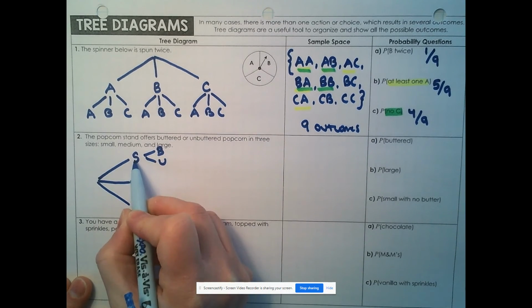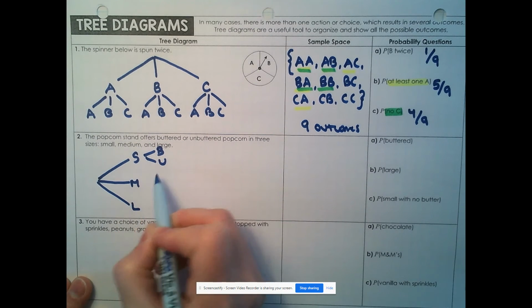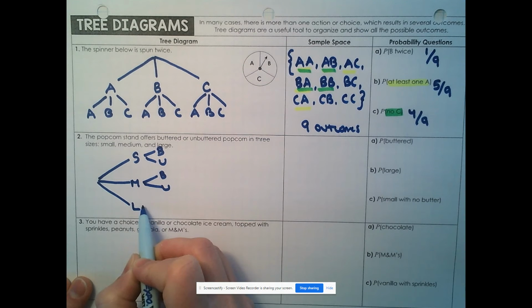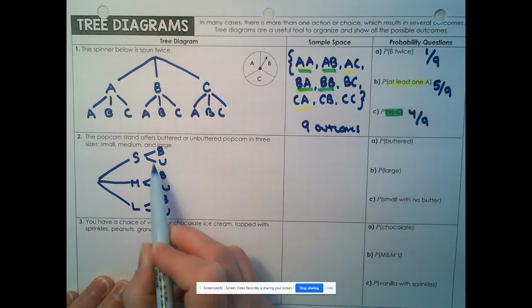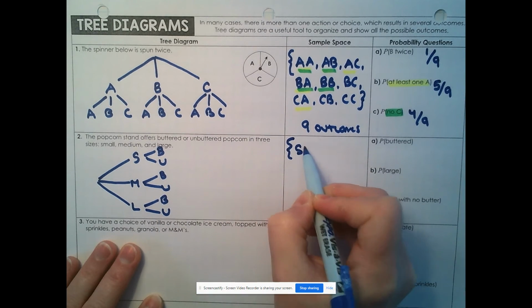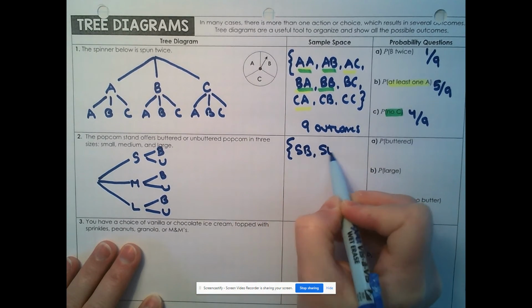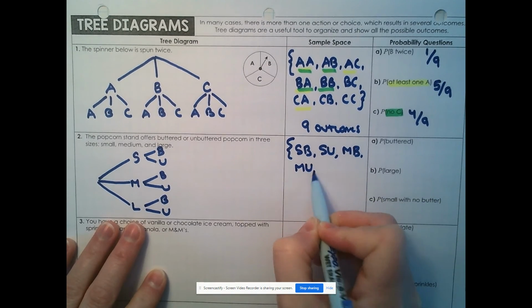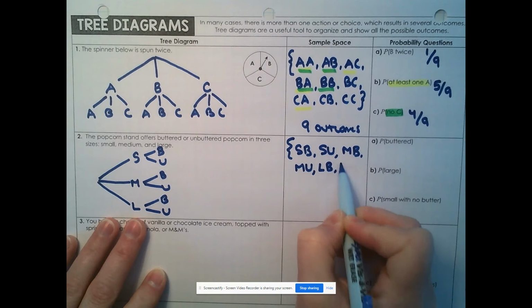If I buy a small bucket, I might buy buttered or unbuttered. If I buy a medium bucket, I might get buttered or unbuttered. I don't know who gets unbuttered, but whatever. Large, I might get buttered or unbuttered. So now I've got all of my possible outcomes. I can get a small bucket that's buttered. I can get a small bucket that's unbuttered. I can get a medium bucket with butter. I can get a medium bucket unbuttered. I can get a large bucket with butter, and I can get a large bucket unbuttered.